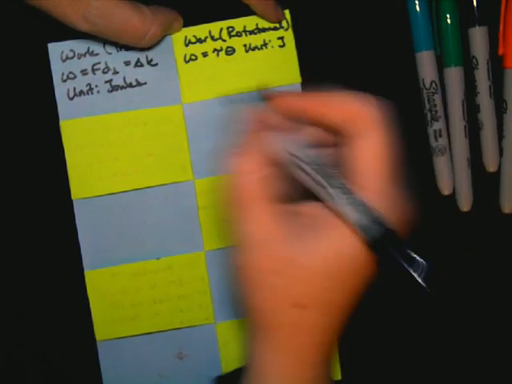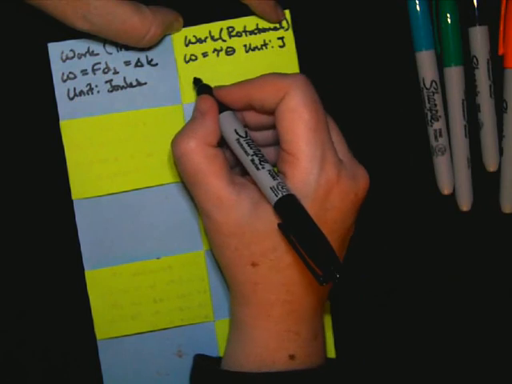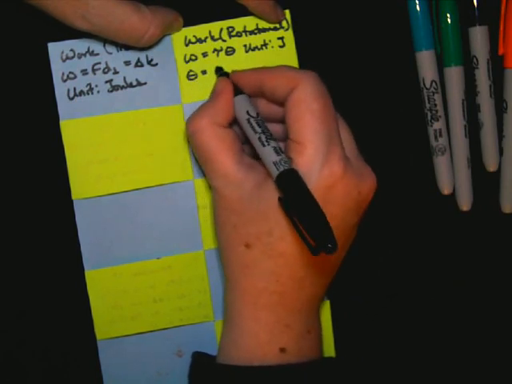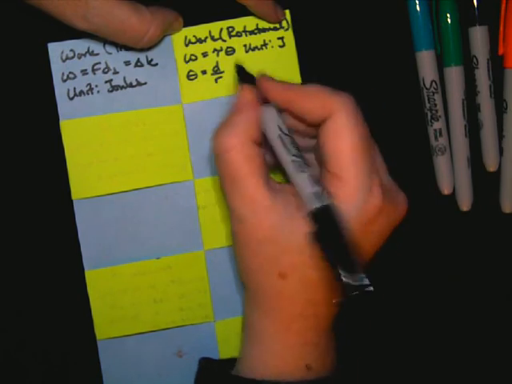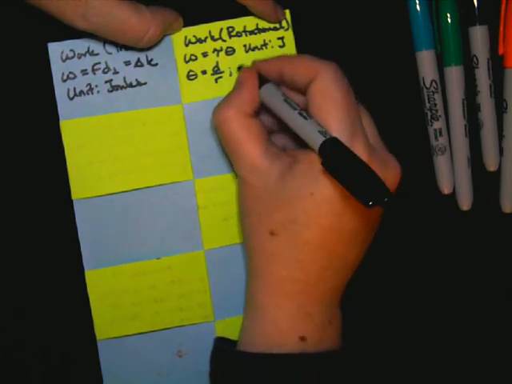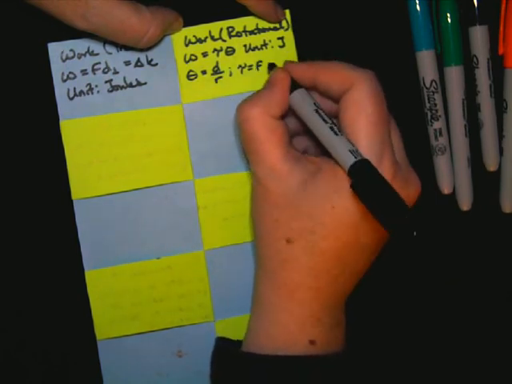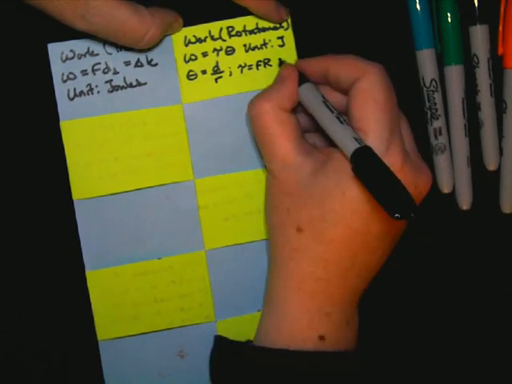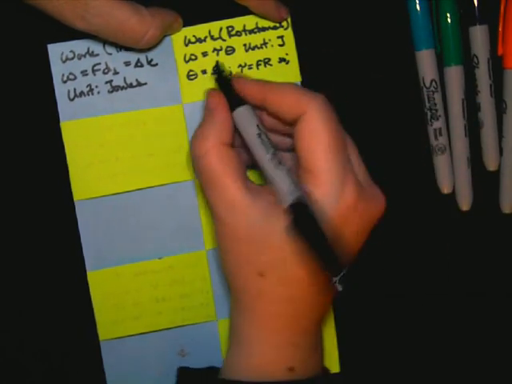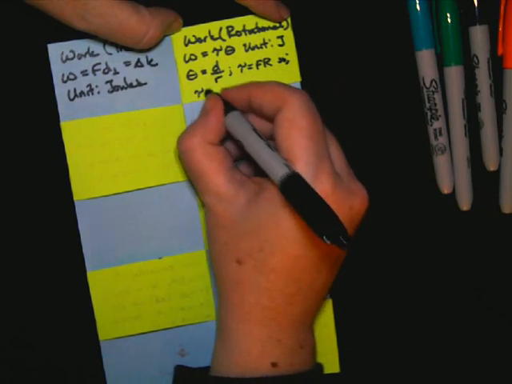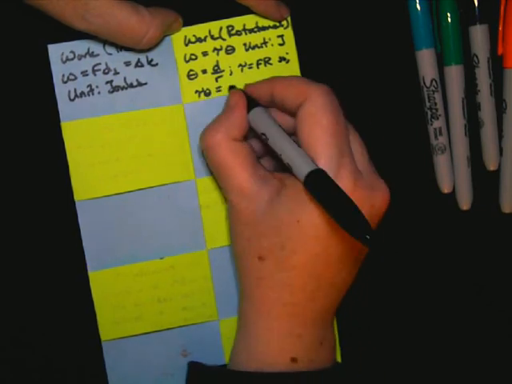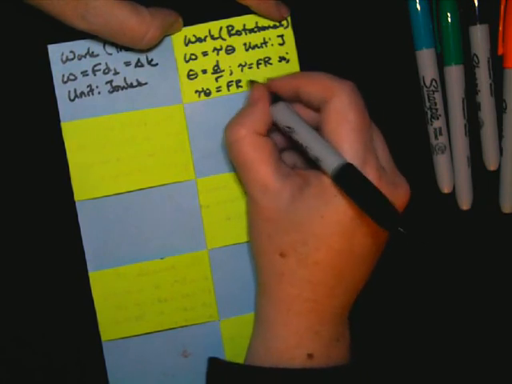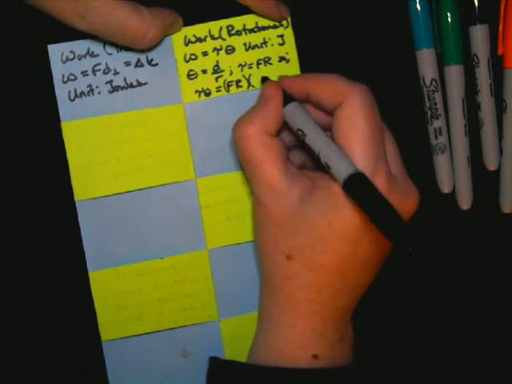We have some equations still. You have theta equal to d over r. We can have torque is force times r. And so if I use those together, we can get tau theta is force times r times d over r.